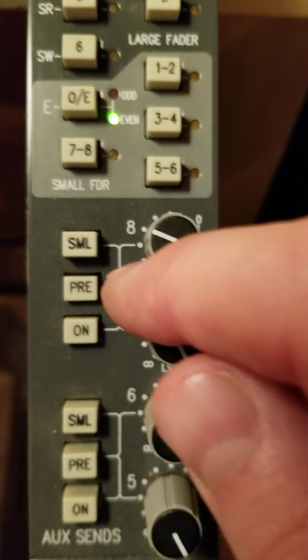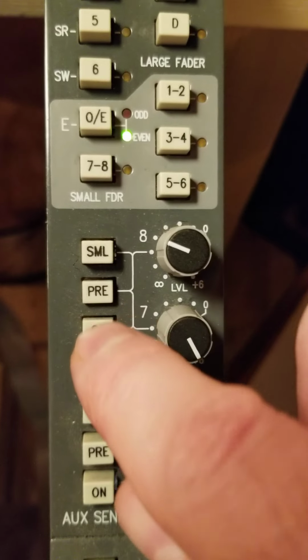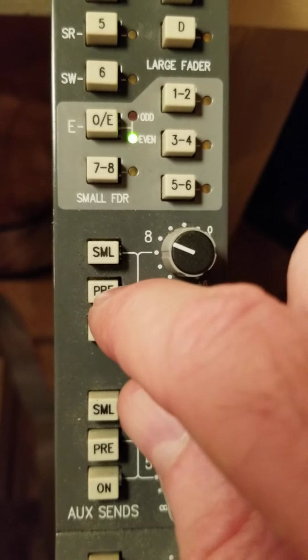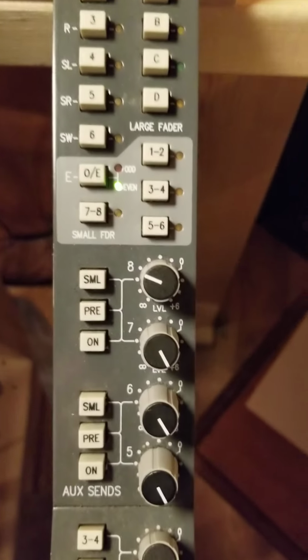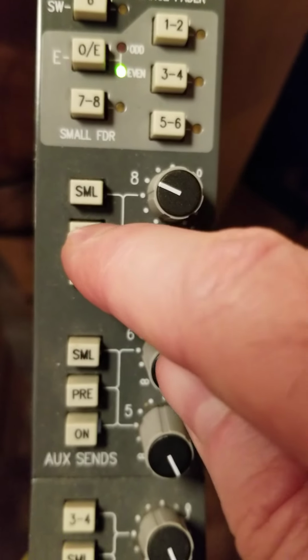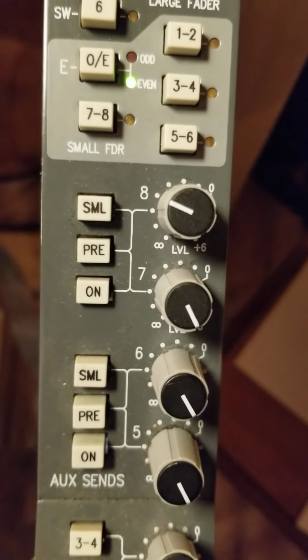So the way this works is you turn it on and off with the switch. You have to make sure that pre is selected. If this is not selected, you won't hear anything, because now it's trying to go post fader, and there is no fader. It's trying to send audio down to something that doesn't exist. So come back here, turn on pre, make sure the switch is on.